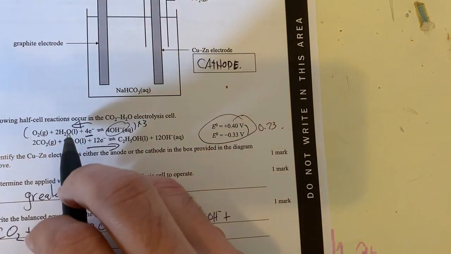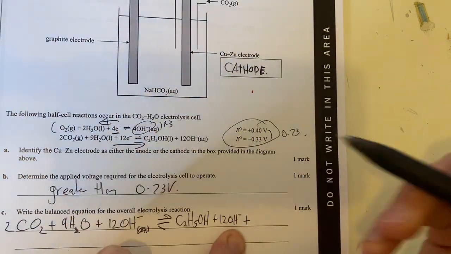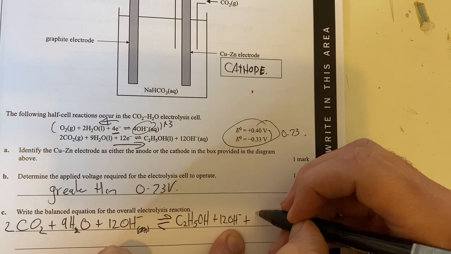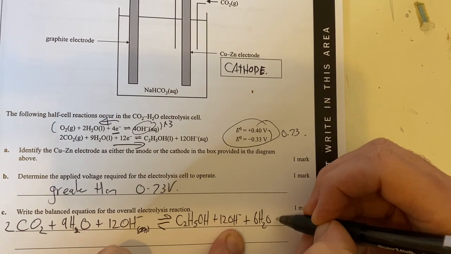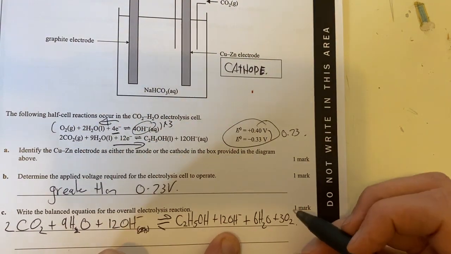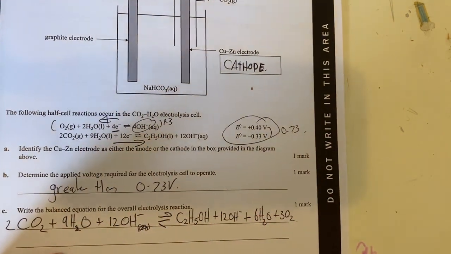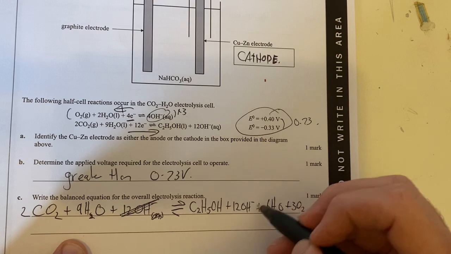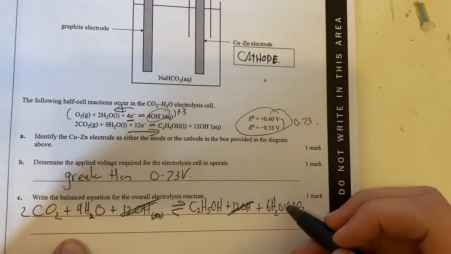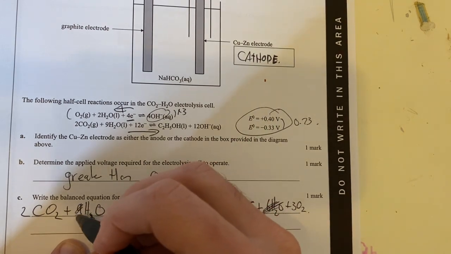Adding on our products of this reaction here, 3 times water will be 6H2O, and 3 oxygens because it's 3 times oxygen there. Now, as I said, I'm going to need to cancel down, so the hydroxides are going to cancel out nicely, and my waters are going to cancel down. That's going to come down to just 3.